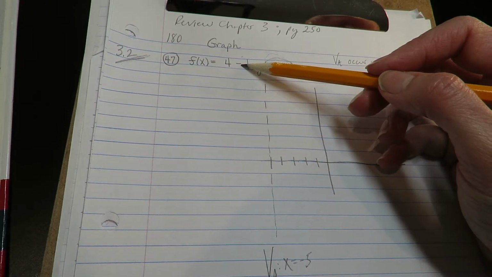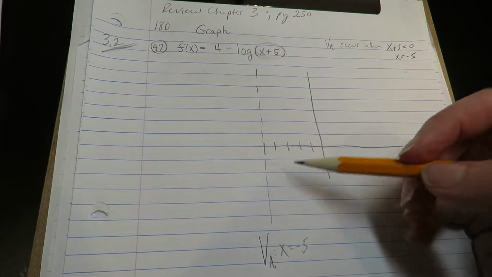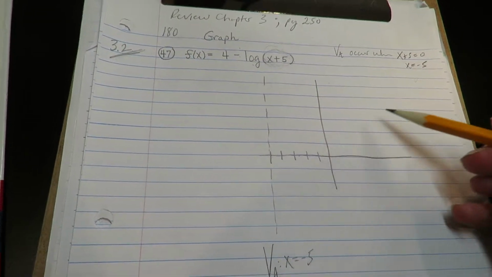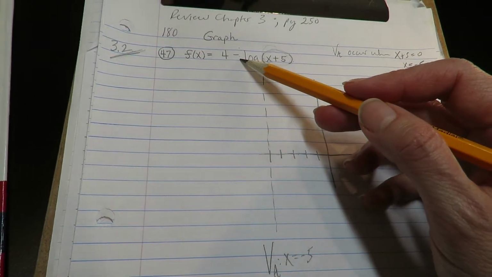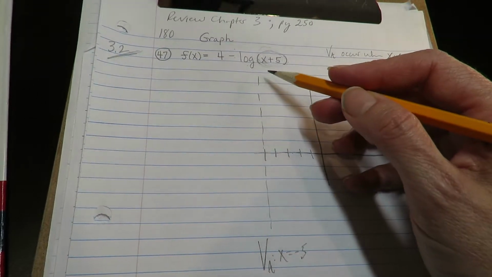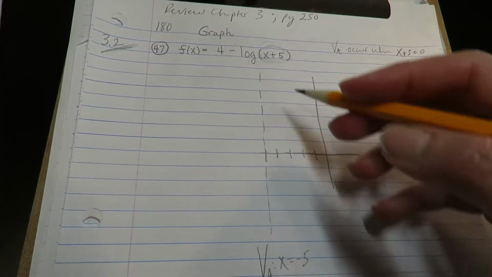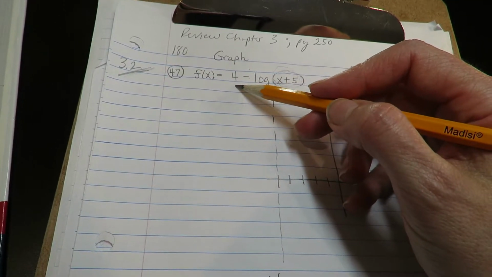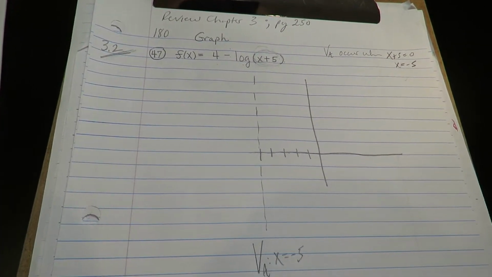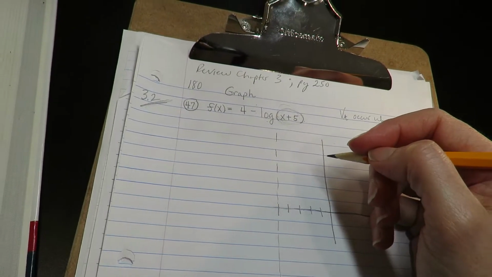This negative in front of the log is a reflection over the x-axis, because usually the graph would look like this. It would look like a hook, but it's being flipped over the x-axis. So instead of going upward, it's going to flip. It's going to go downward, coming down this way, like decaying. And this 4 is pushing the graph 4 units up. All right, now I'm going to want you to have the X and Y intercept.